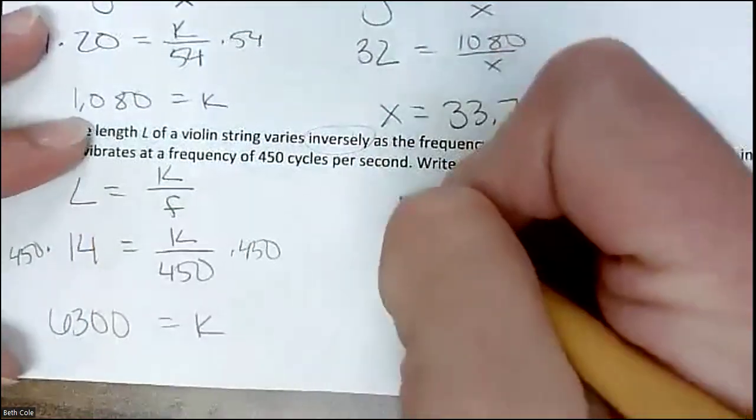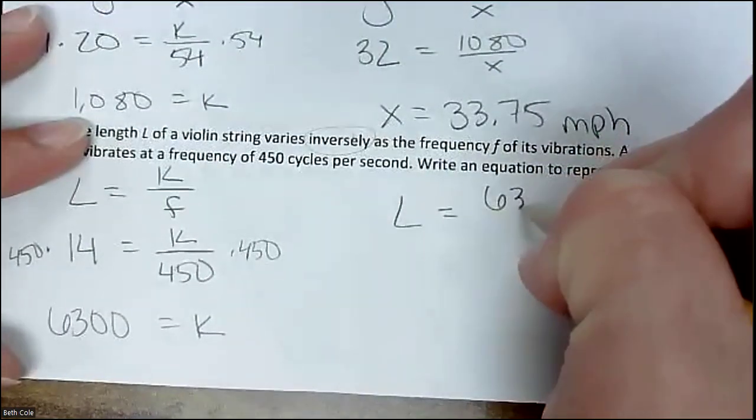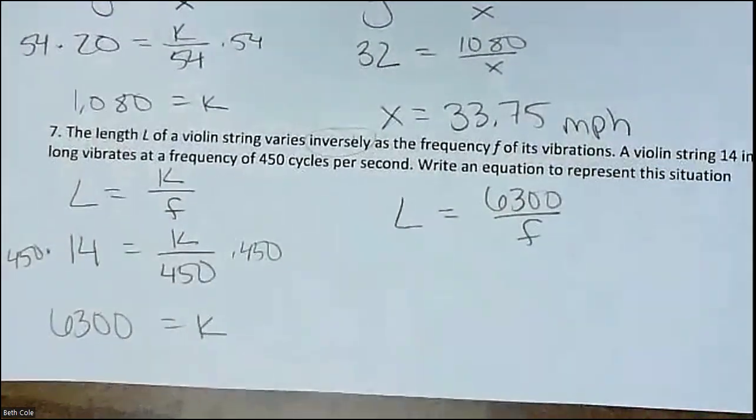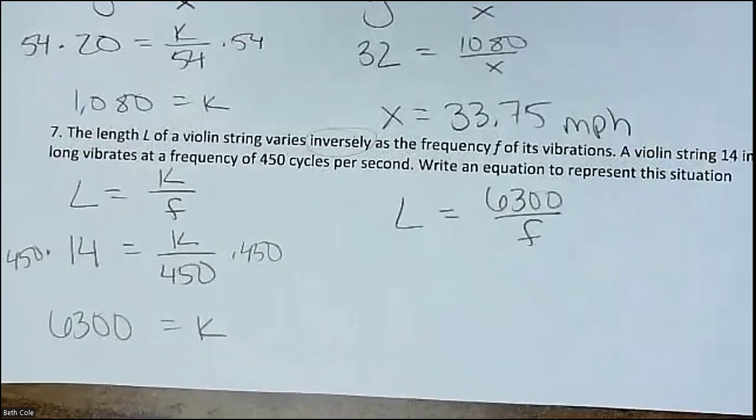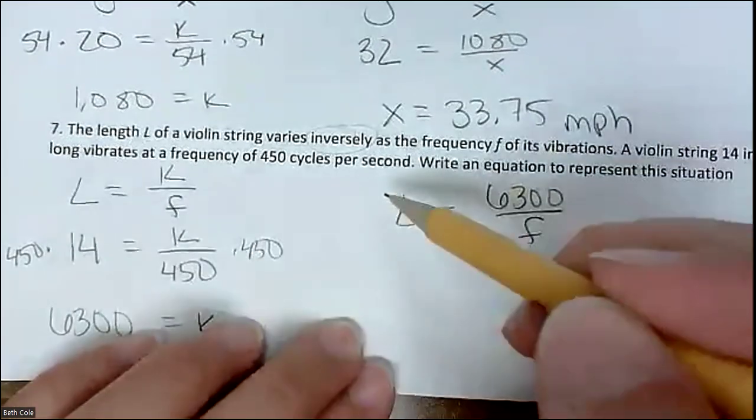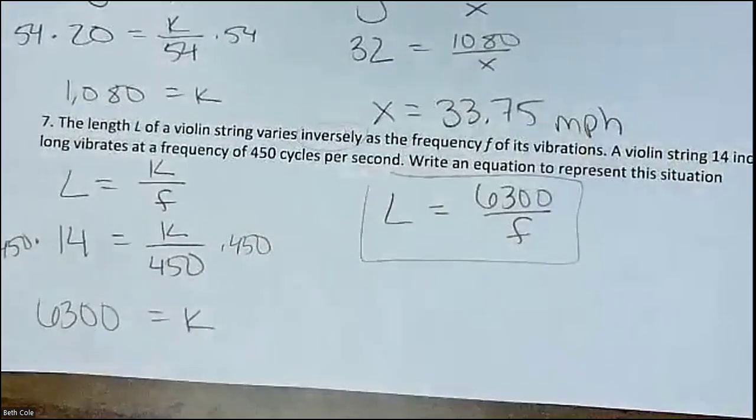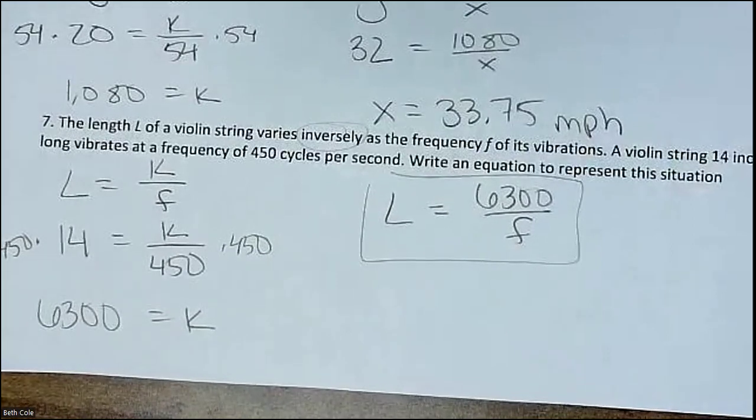So you're gonna start back over. L equals 6,300 over F. And what does it say to write? And just read it. I don't want to read to you. That teaches you to not read. What does it say to write? Write the equation. This is the equation, so we're done. It didn't say to plug in anything else. It just said, what's the equation? Basically, find the K value. That's all that is.